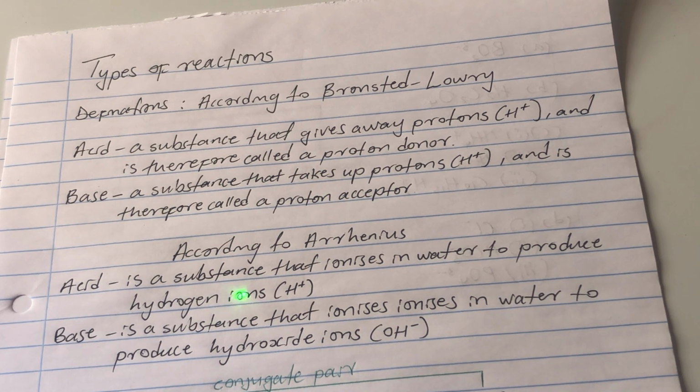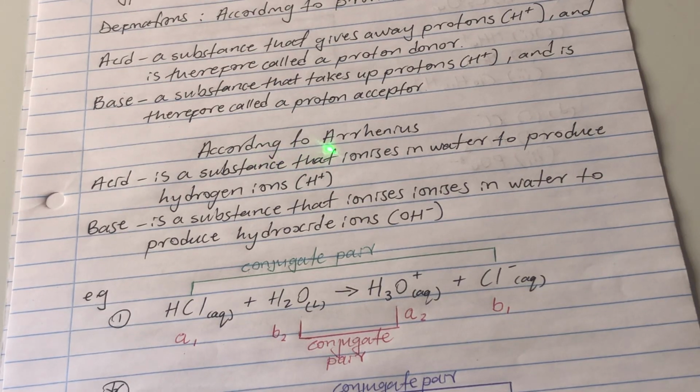So, according to Arrhenius, acid is a substance that ionizes in water to produce hydrogen ions, which is H+. So when this hydrogen ion is produced, it will be accepted by the base.